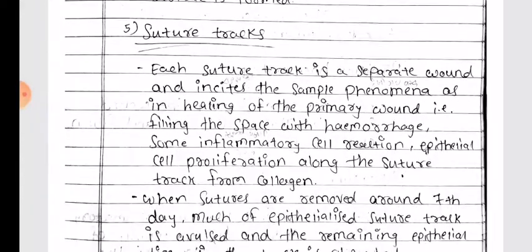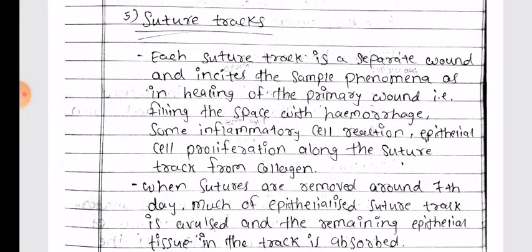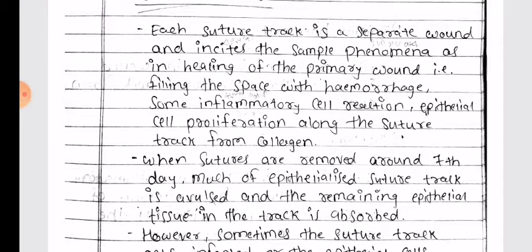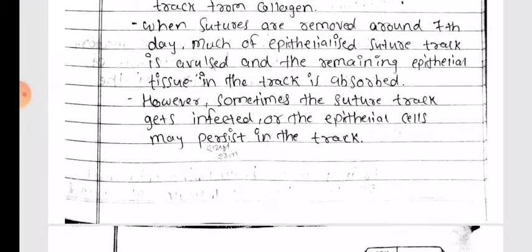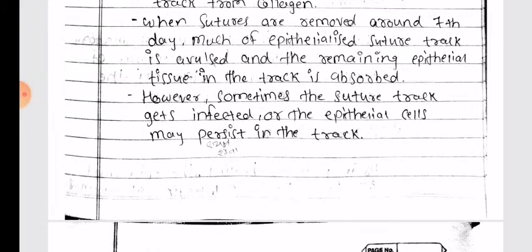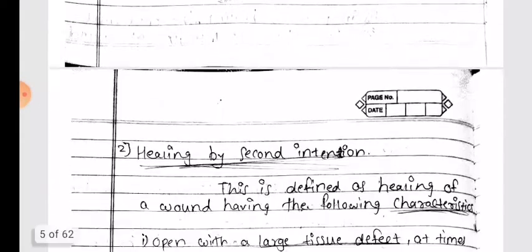Suture tracts. Each suture tract is a separate wound and incites the same phenomena as in healing of the primary wound, that is filling the space with hemorrhage, some inflammatory cell reactions, epithelial cell proliferation along the suture tract, and collagen formation. When sutures are removed around 7th day, much of the epithelialized suture tract is avulsed and the remaining epithelial tissue in the tract is absorbed. However, sometimes the suture tract gets infected or the epithelial cells may persist in the tract.